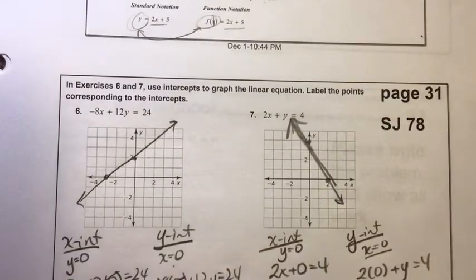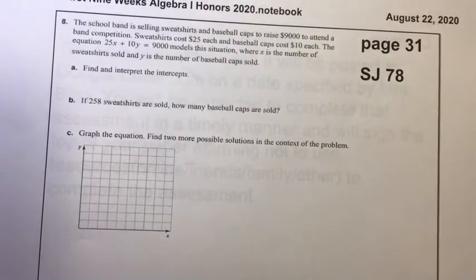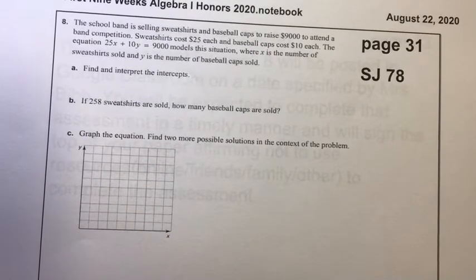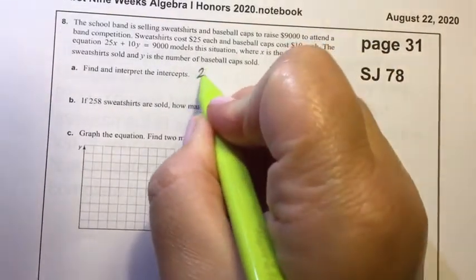Okay, the last slide, I do believe, is this one here. The school band is selling sweatshirts and baseball caps to raise $9,000 to attend a band competition. Sweatshirts cost $25 each and baseball caps cost $10 each. The equation 25x plus 10y equals 9,000 models this situation where x is the number of sweatshirts sold and y is the number of baseball caps sold. Find and interpret the intercepts.